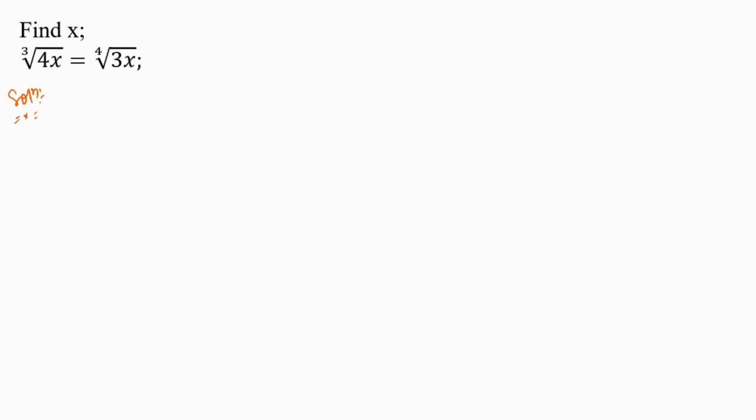Today we are going to solve this very interesting exponential problem in which we are given cube root 4x equals to fourth root 3x. So we are given cube root 4x equals to biquadratic 3x. So it can be written as 4x raised to power 1 by 3 equals to 3x raised to power 1 by 4.